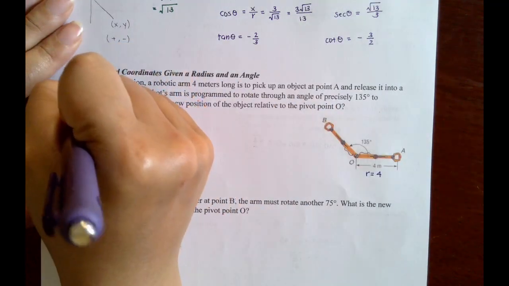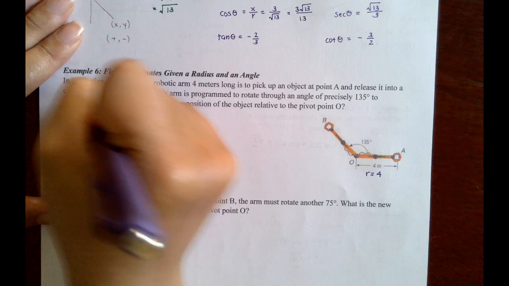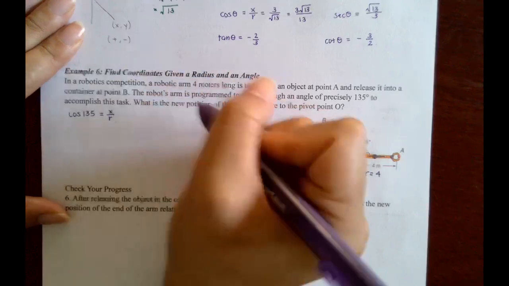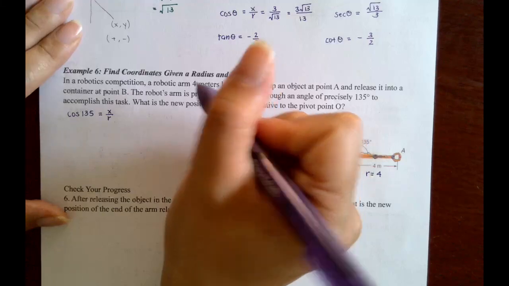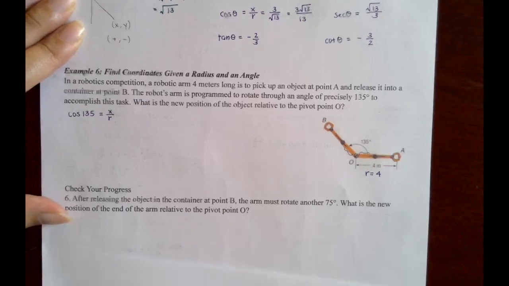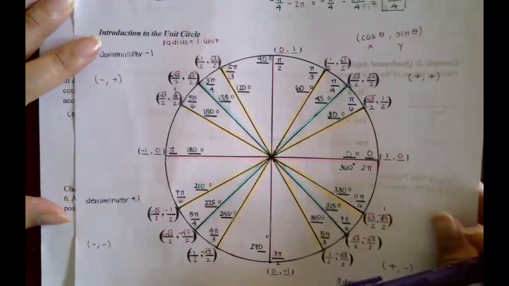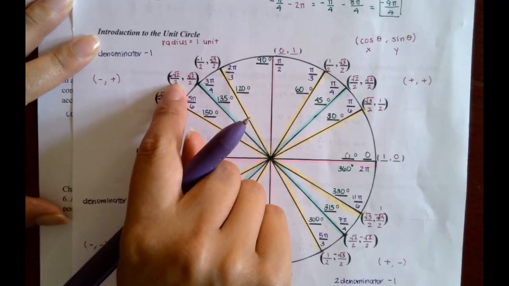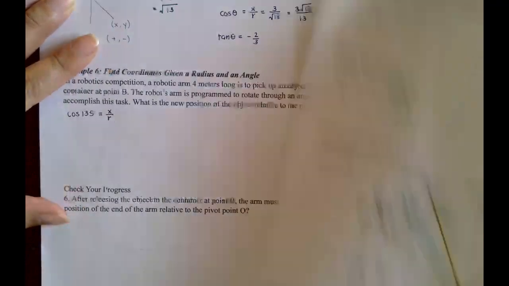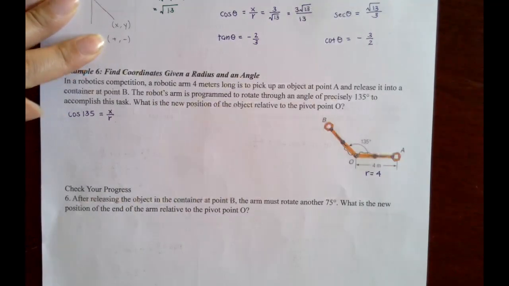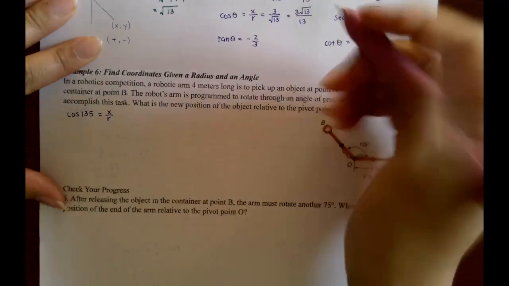So cosine of 135 is going to be x over r. And then here, because technically I guess the book doesn't have us learn the unit circle yet, we could technically just put it in here. But because it doesn't have us learn it yet, it wants us to use reference angle. So I'm going to use reference angle here.